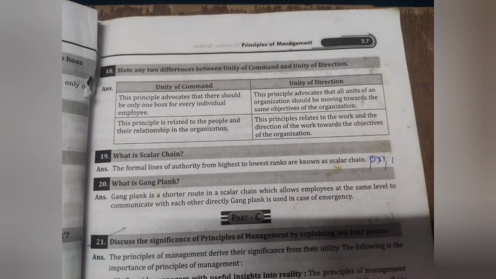State any two differences between unity of command and unity of direction. It is a little confusing. We need to understand unity of command is one boss. Every individual employee should follow one boss. So that is unity of command. If they have two bosses, it will lead to confusion. So it is related to the people and their relationship in the organization, that who is my superior, who is my subordinate. So it is about the people and their relation. That is unity of command.